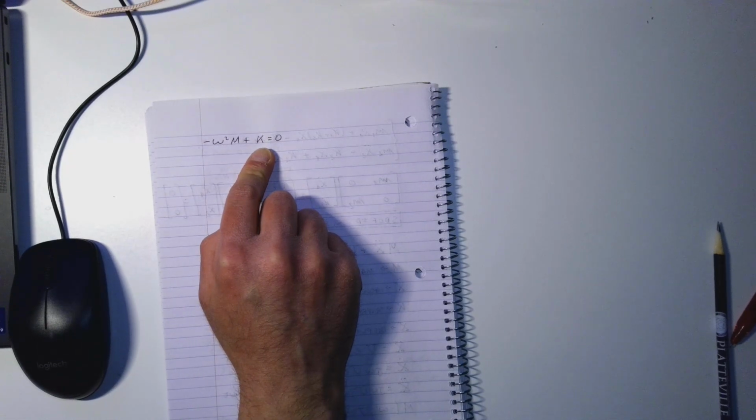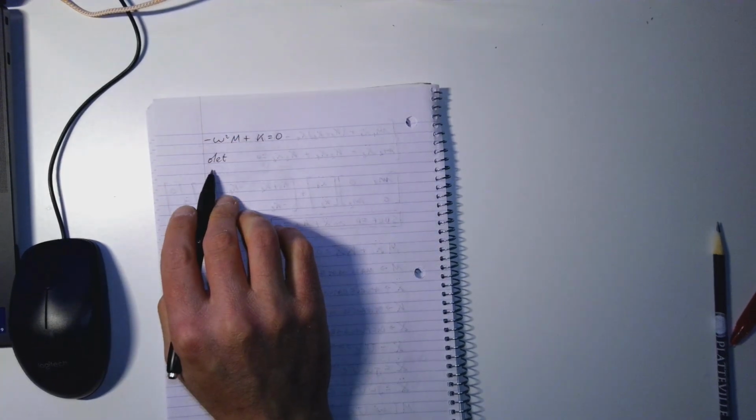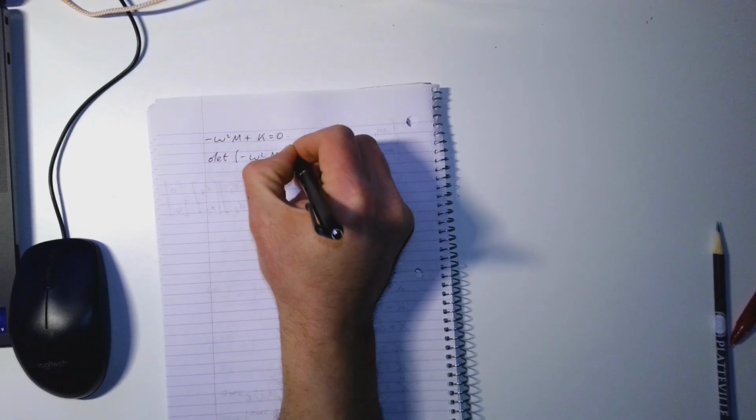Remember that this is a matrix equation because both m and k are matrices. So what we have to do in order to solve this one is to, again, consider these two as matrices, which means that what we need is to determine the determinant of this matrix here, negative omega square m plus k equal to 0.